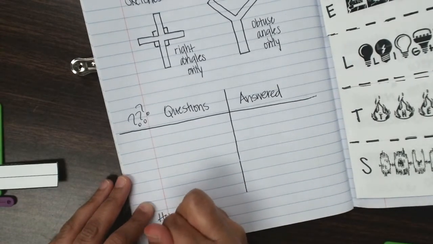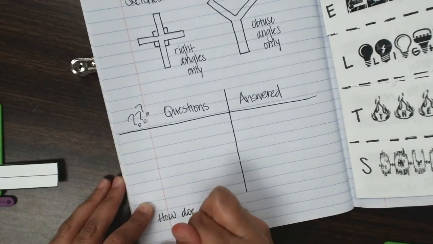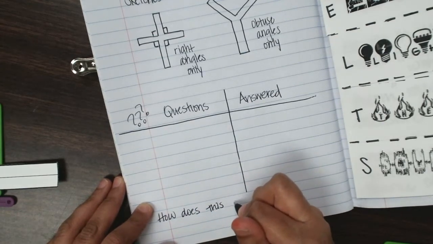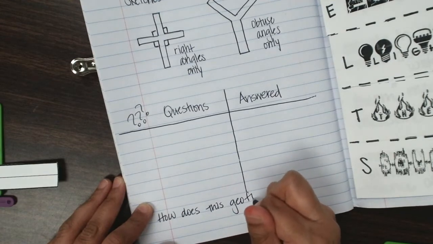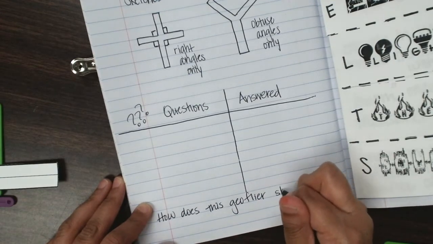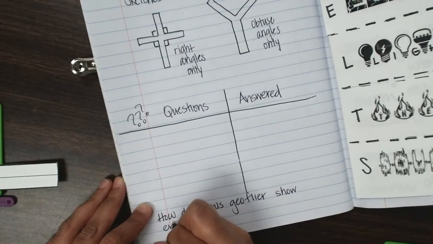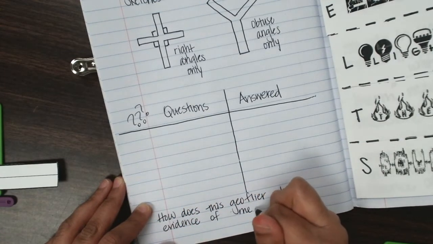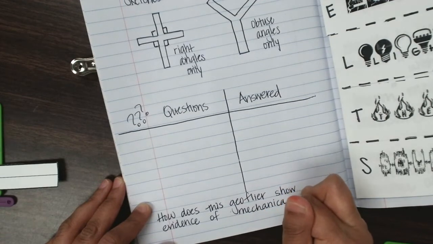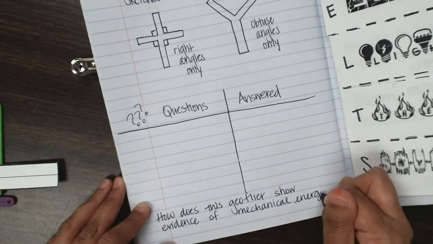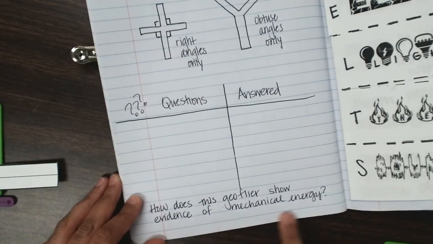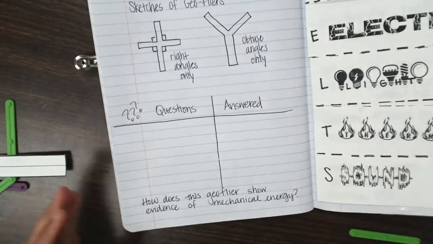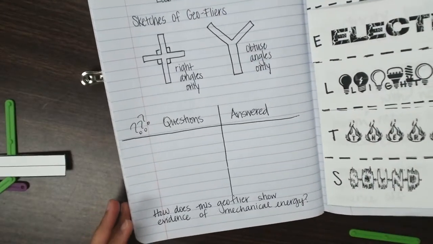And then in the very end, I want y'all to answer this question: How does this Geo Flyer show evidence of mechanical energy? You need to be ready to have a 1 to 2 sentence answer to write for that. So if you need to pause to copy all of this, go ahead before I start doing the experiment.